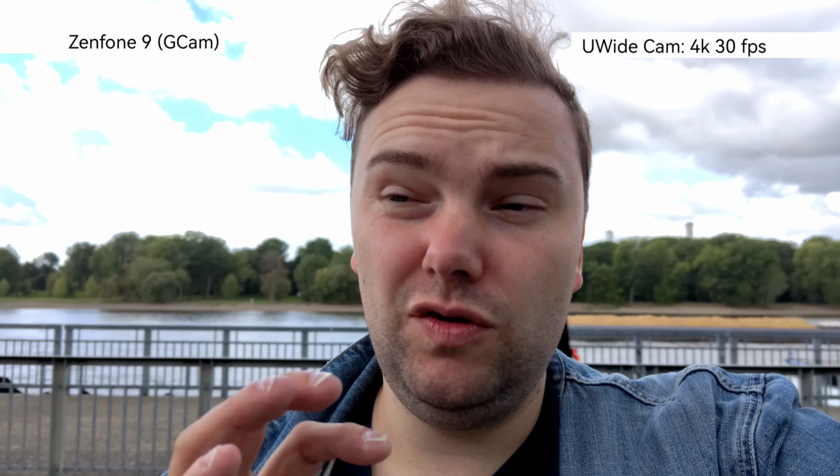The only problem that I have here with the GCam mod is that you cannot switch to the ultra wide angle. It shows you the possibility to do so, but as soon as I do it, it stops recording. So I have to stop recording here right now. I switched to the ultra wide angle, and now we have the ultra wide angle here on the GCam mod.